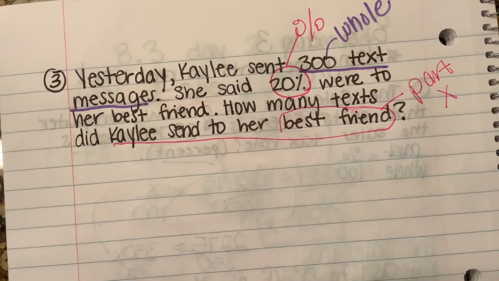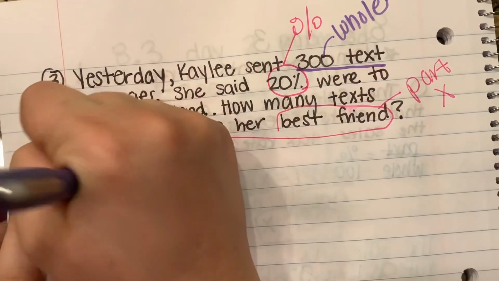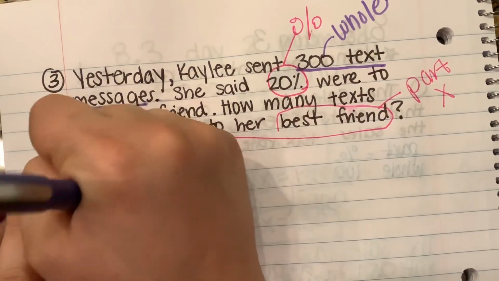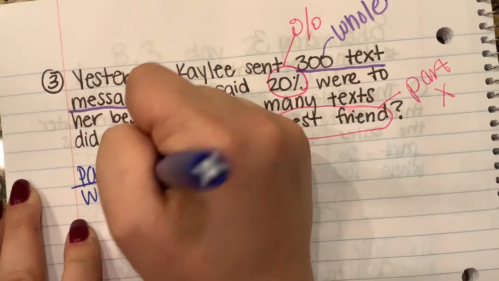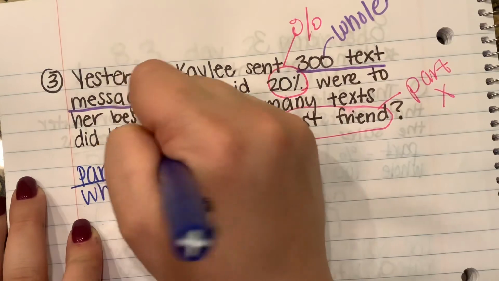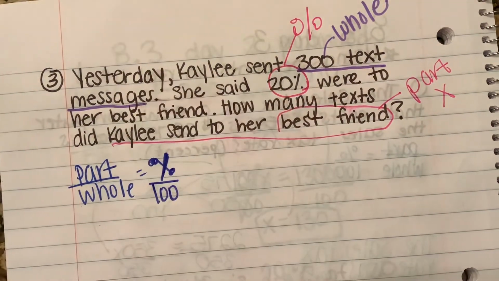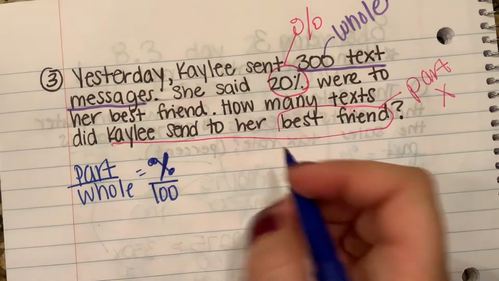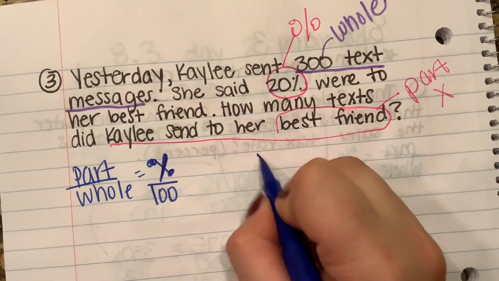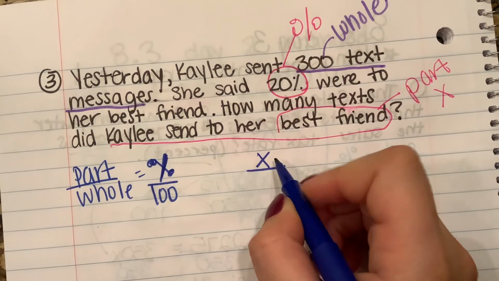Okay, let's go ahead and set up the problem. Do part over whole. I'm writing it again. You'll see me write it every single time. Oops, I wrote x equals percent over 100. Okay, let's plug it in. And if you're able to work ahead, go ahead and start working.